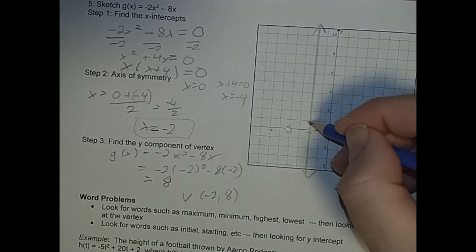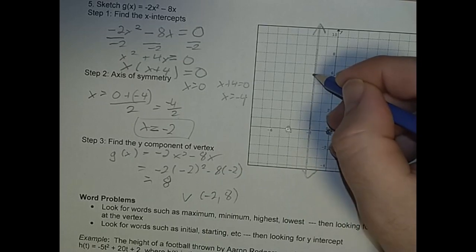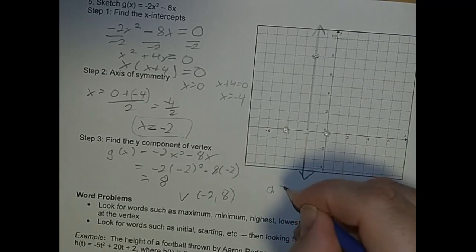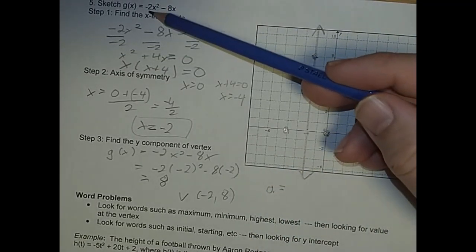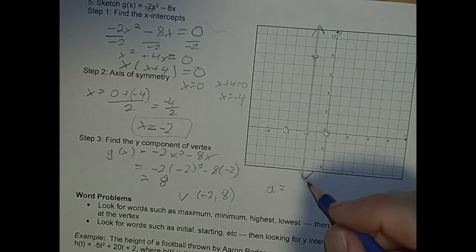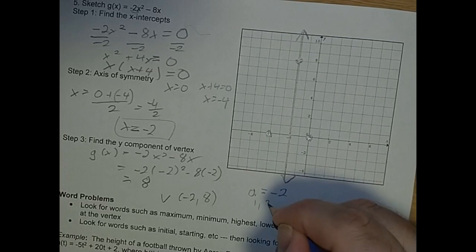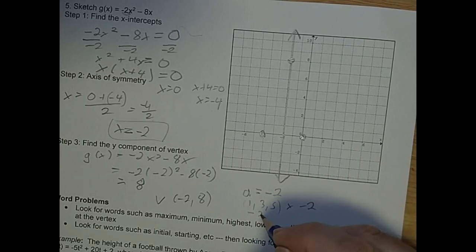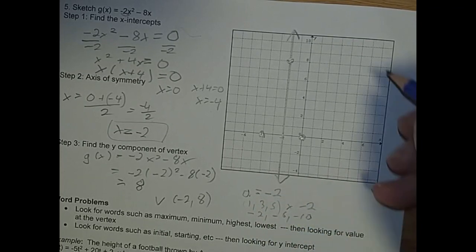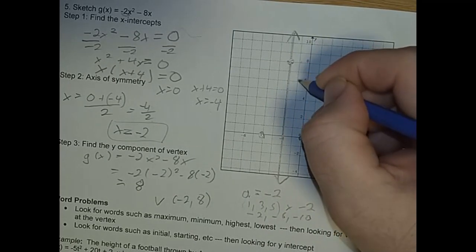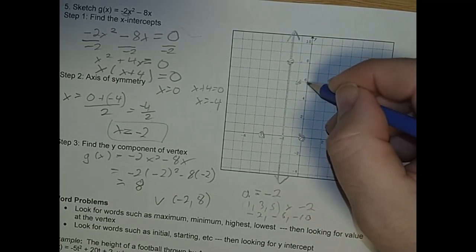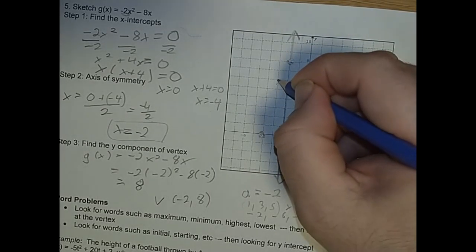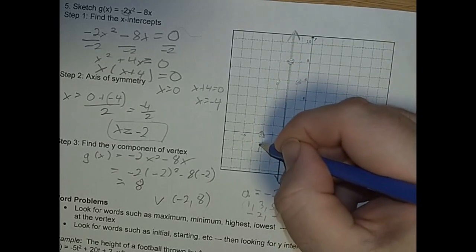So negative 2, 1, 2, 3, 4, 5, 6, 7, 8. Put a dot at 8. Now our step pattern, A. Well, A, right up here in front of the x squared, A is negative 2. So instead of using 1, 3, and 5, we're going to multiply these values by negative 2, and you get negative 2, negative 6, negative 10. So you go over 1, down 2. Over 1, down 6. Perfect. Connect the dots.